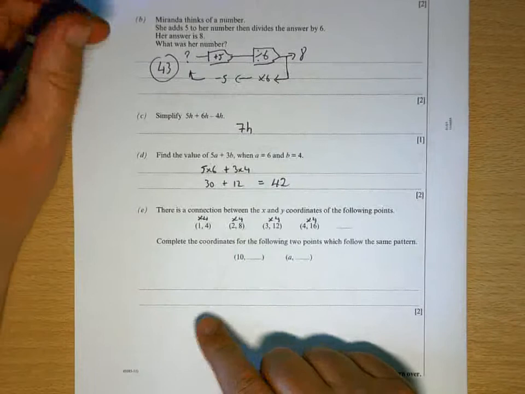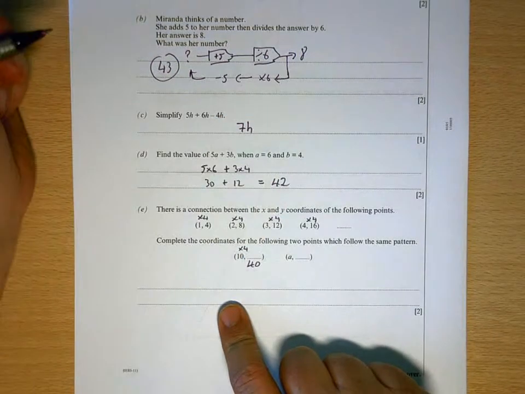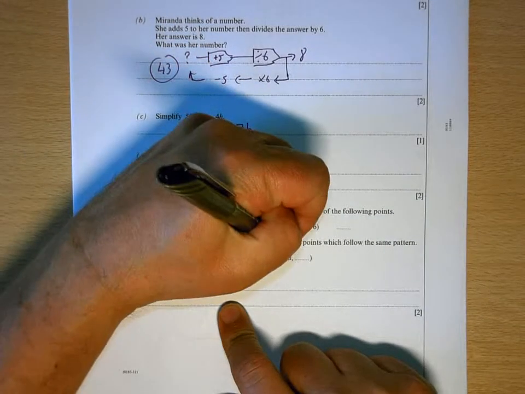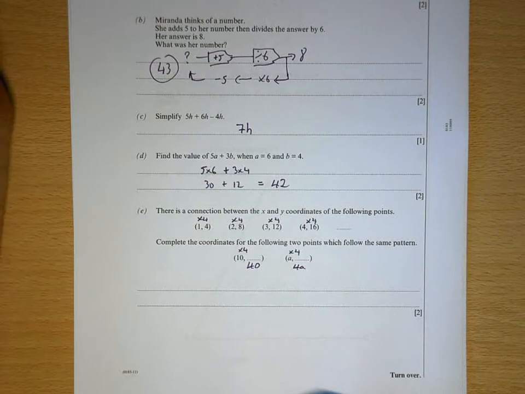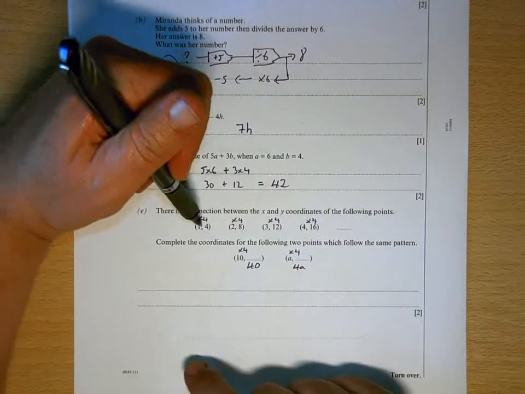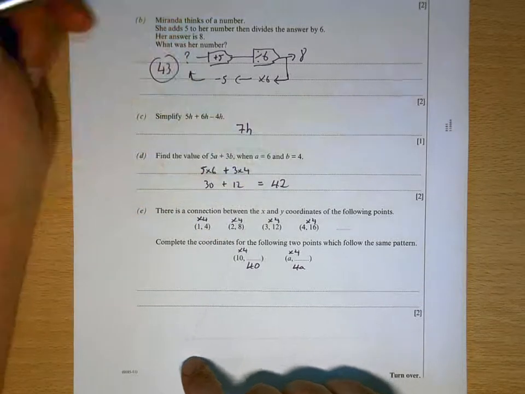So this is going to be 10 times 4 is 40, and this is going to be a times 4, which we write in algebra as 4a. So the first thing you do is look at what you're given to work out what's happening, what the rule is, and then apply the rule to the other numbers that you're given.